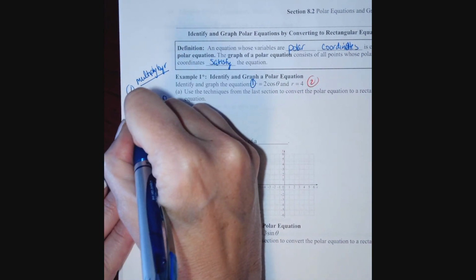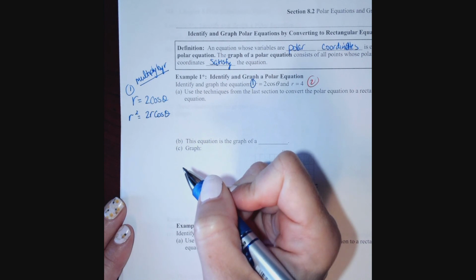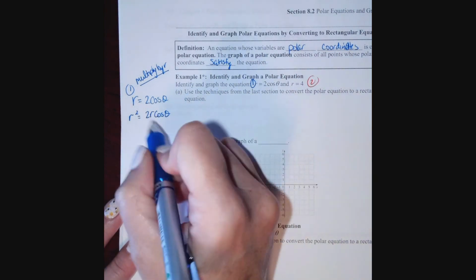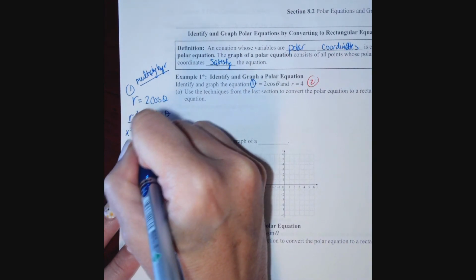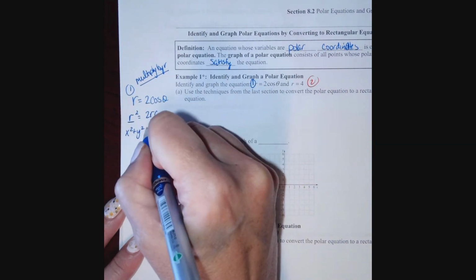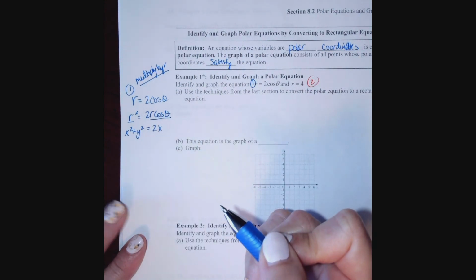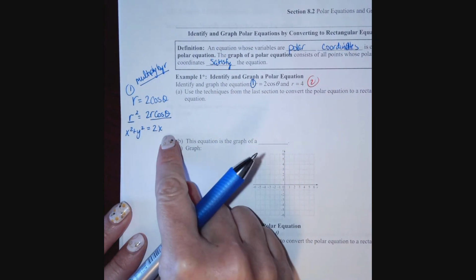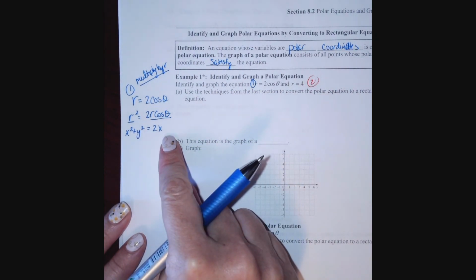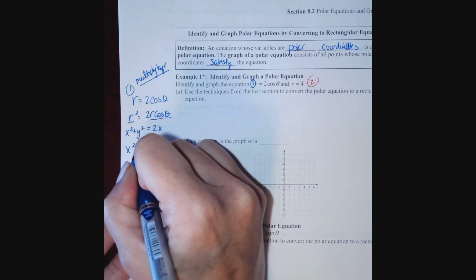When I do that, I get r squared equals 2r cosine theta, and then I can rewrite that, substituting in terms of x and y. r squared is x squared plus y squared. r cosine theta is x. Now I want to graph this. I know I have an x squared, a y squared, and an x. I suspect that my graph is going to be a circle. Let's get it in correct form and see what we come up with.